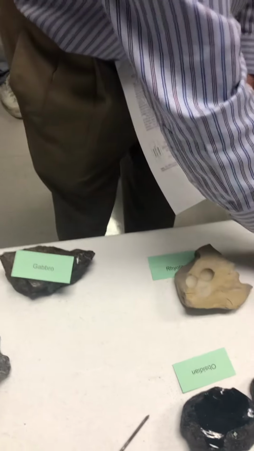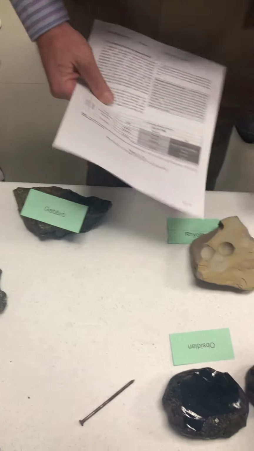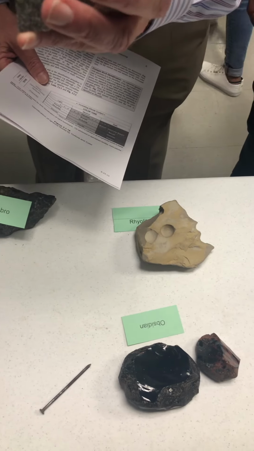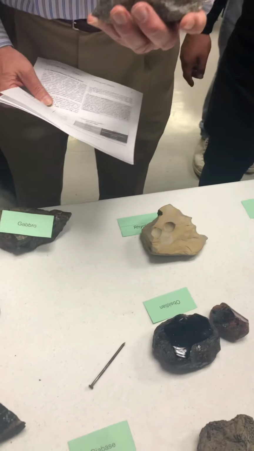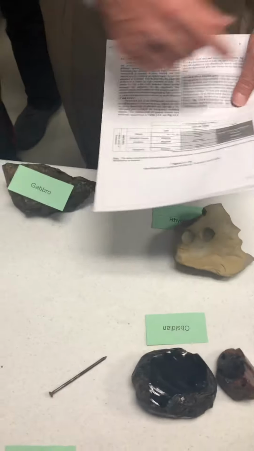There you go. Okay. Doesn't it say no quartz? And then that one looks like it has some. Did you think there was quartz in there? Might be, it's allowed to have a little bit, but there's not too much. Okay, so that is a diorite.